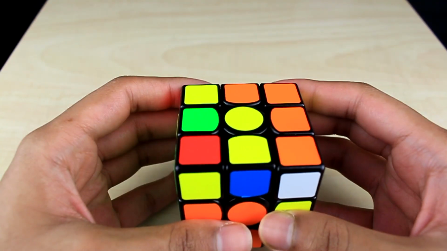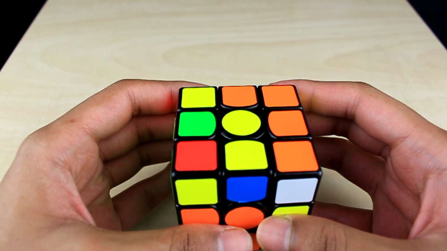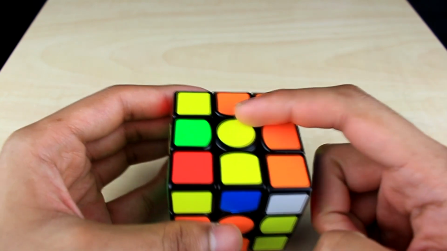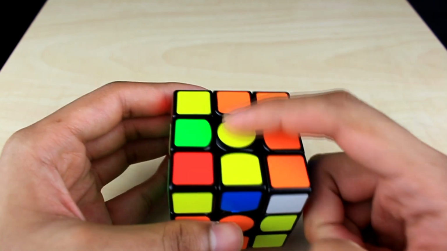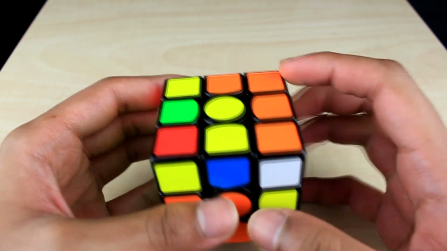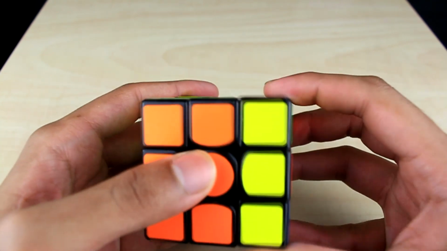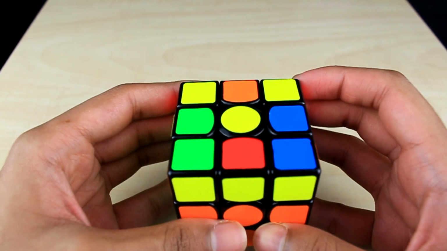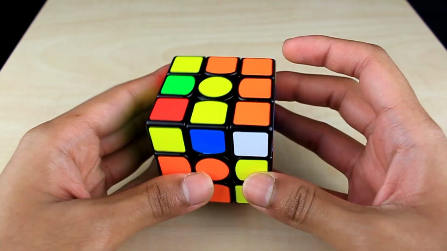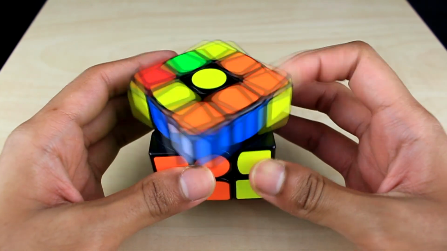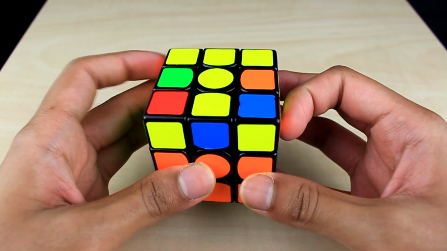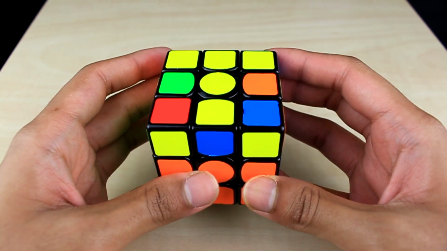Next, doing a sledgehammer usually won't help you get an easy OLL case. For example, this case here, where you have these edges oriented in this vertical section. For this, doing a sledgehammer will not change anything and will get you a dot case. However, if you do a regular insertion like this, then it will give you a different OLL case and it's easier to solve.